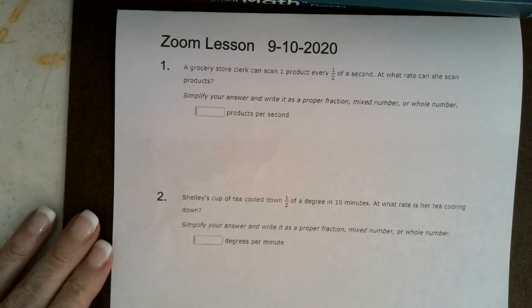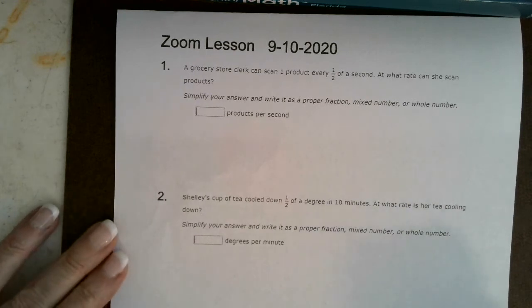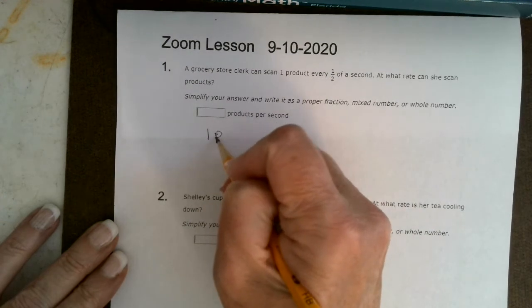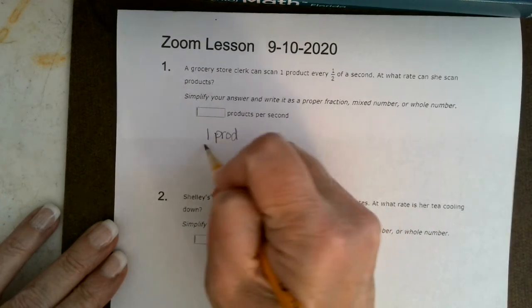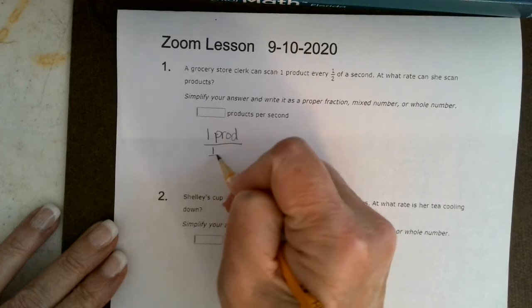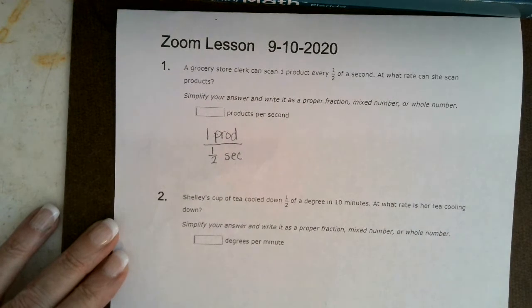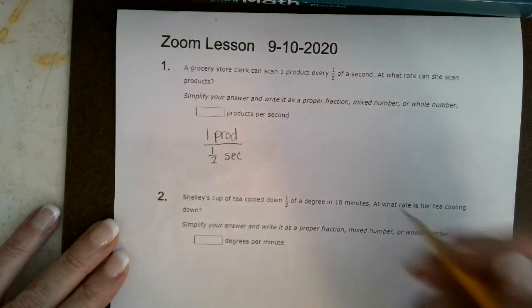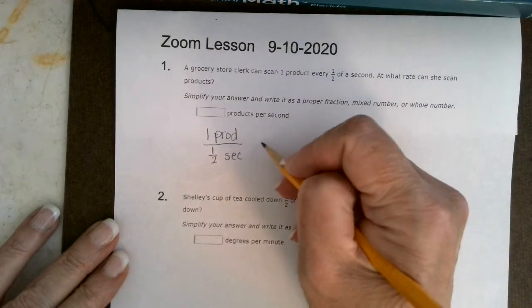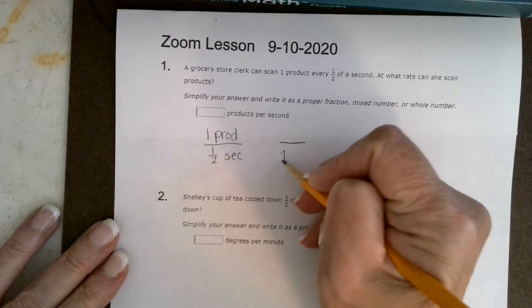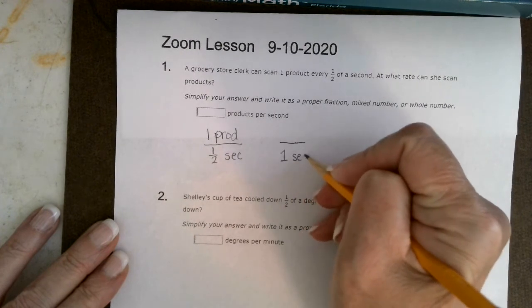So on the first one, we've got a grocery store clerk can scan one product every half of a second. So if we do one product over a half of a second, at what rate can she scan products? And it says how many products per second. So we've got 1 second on the bottom.